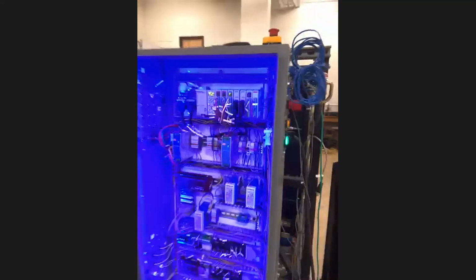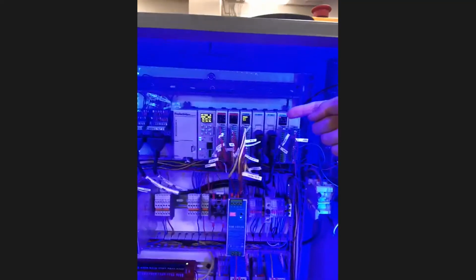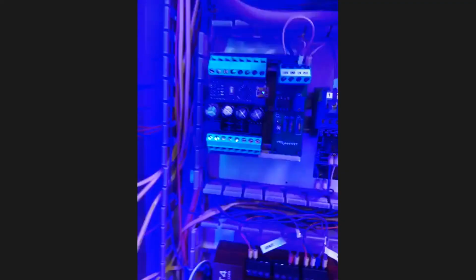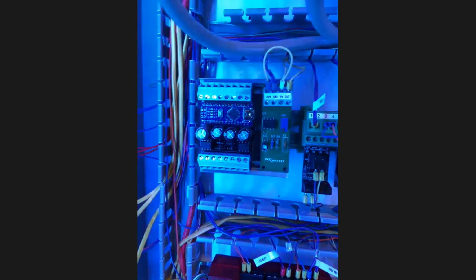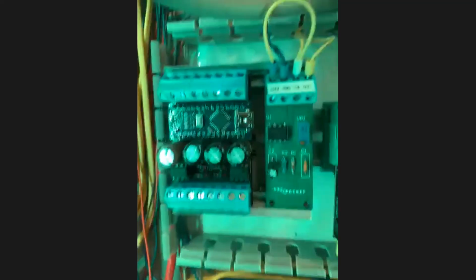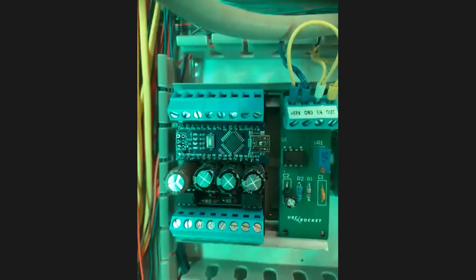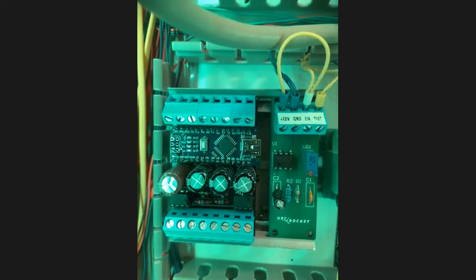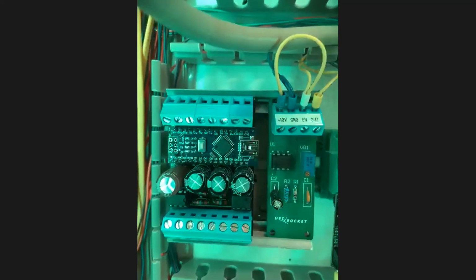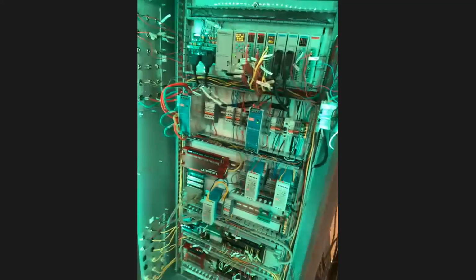So this is our test stand. Got the PLC up here. I also wanted to point this out to people. If you look down here, you may notice that's a blue pill. So we actually use a blue pill in our igniter system to run. And that's how we start our engines, which is pretty sweet.